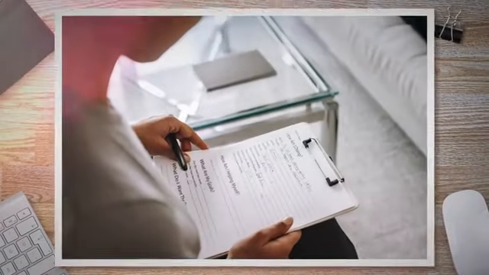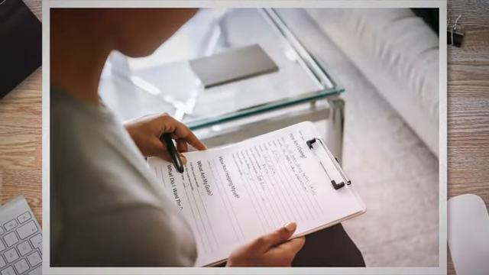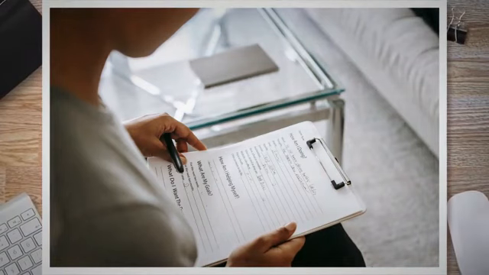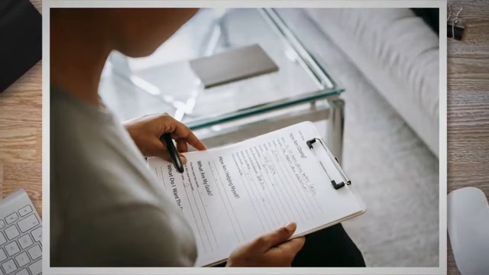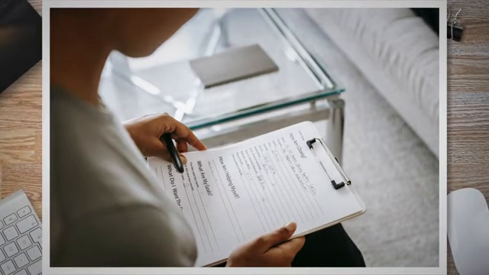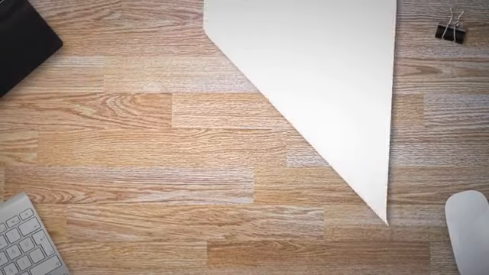Before you start figuring out how to solve the problem, it's important to understand the nature of the issue. Does the touchpad stop working intermittently, or is it not working at all? Pay attention to when and how the problem occurs to provide direction for your troubleshooting.